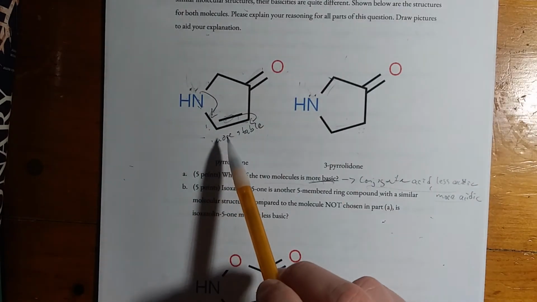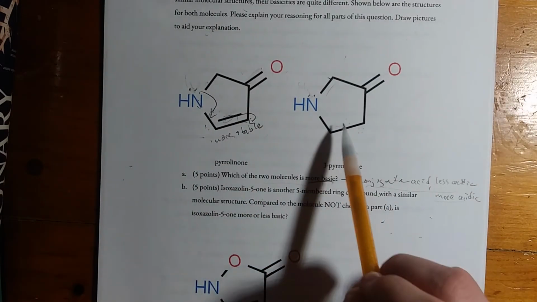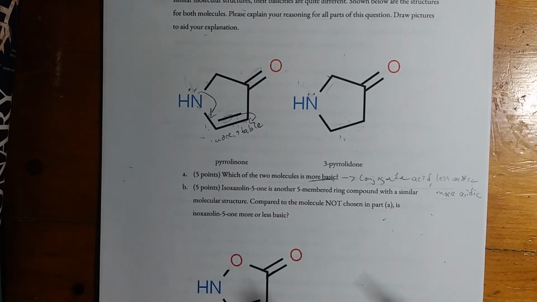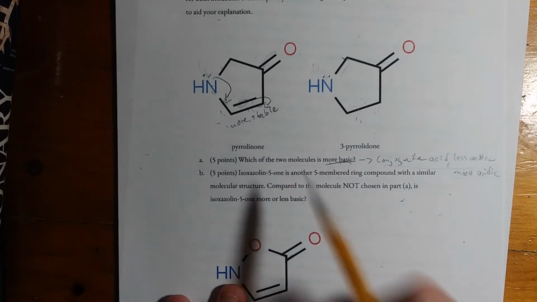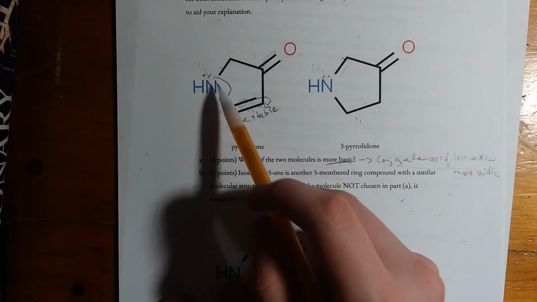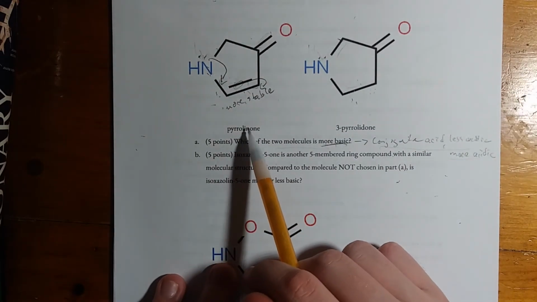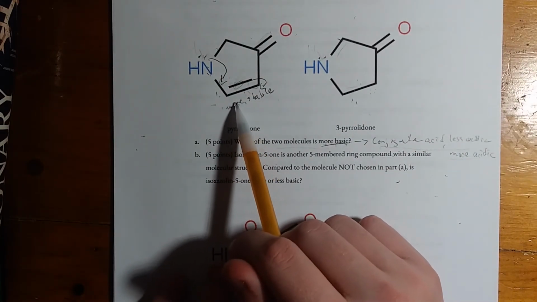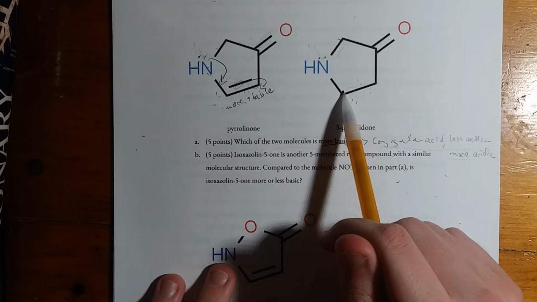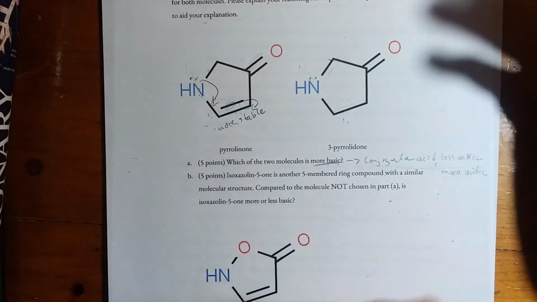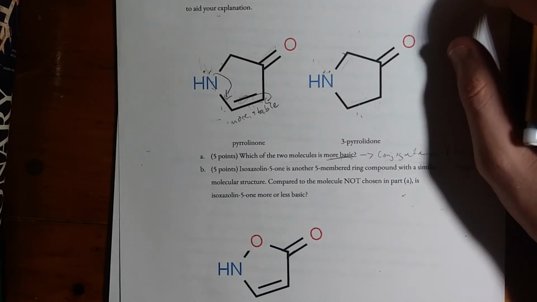So this one's more basic because this one's more stable, because of resonance. So in this question I'd say, this one has resonance. The electron pair is resonance stabilized, meaning this one is the more stable molecule, meaning it's less basic because it's less likely to want to get a hydrogen and lose that stability. Something like that, and you would definitely get full credit.